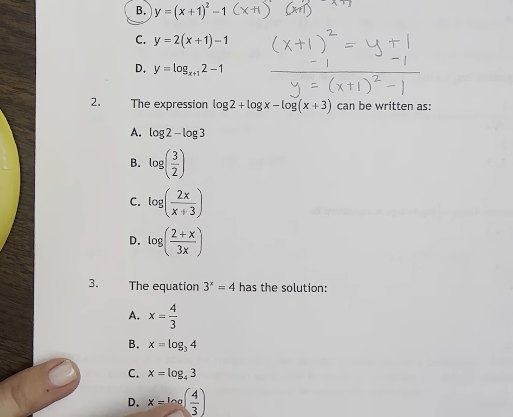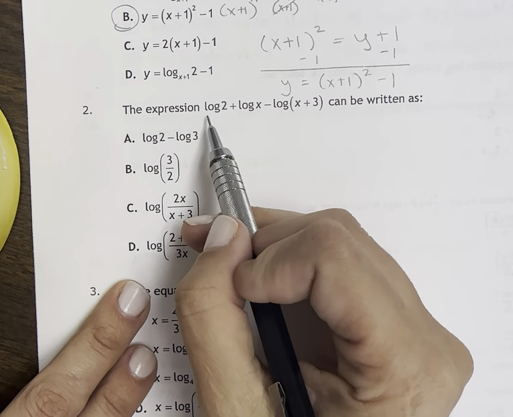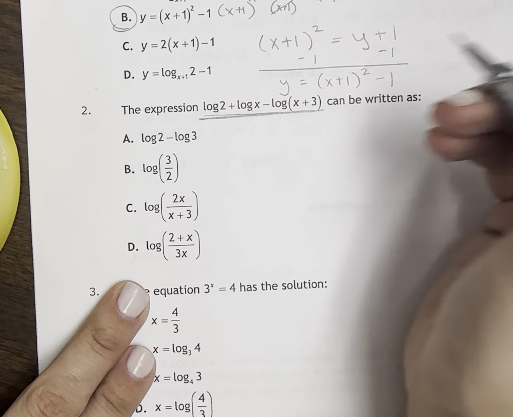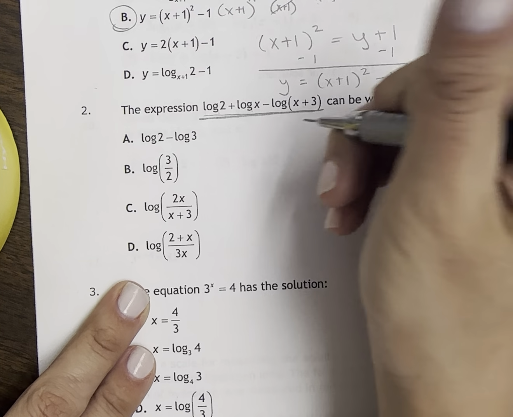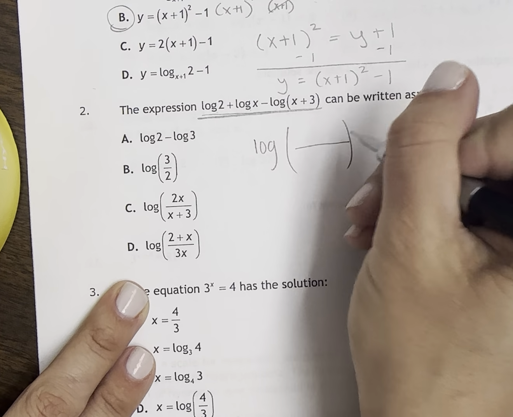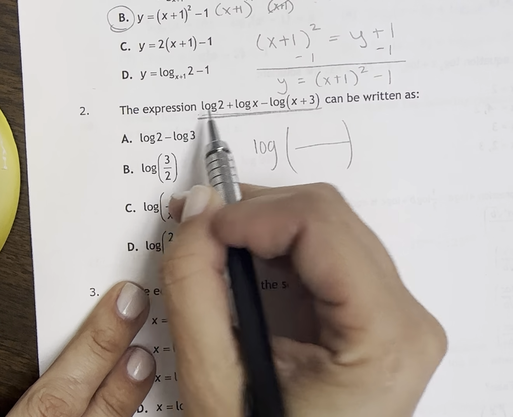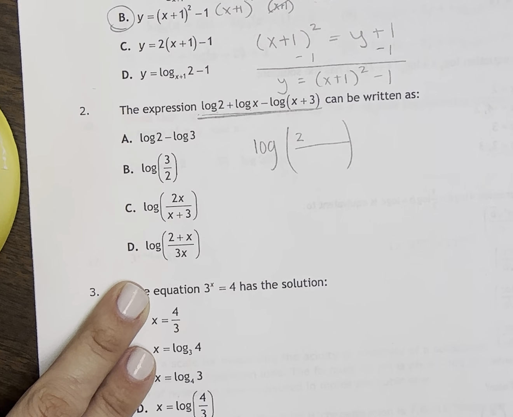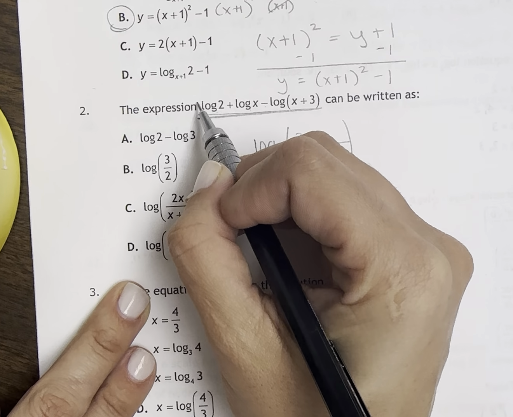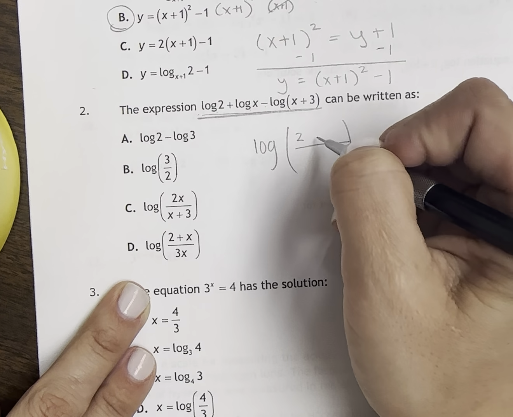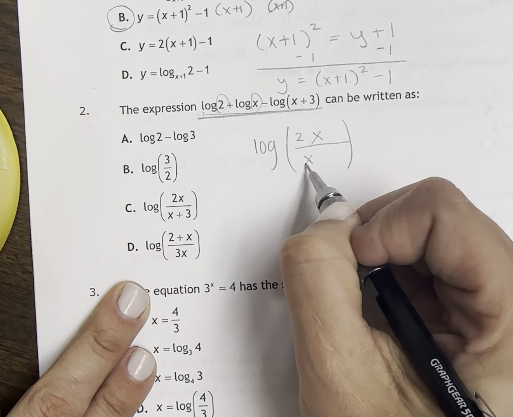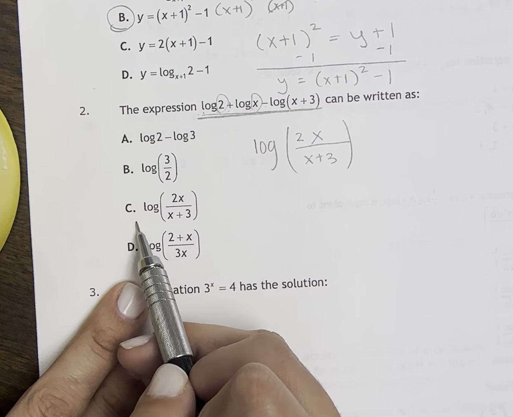Okay. This expression can be written as, ooh, this looks like a good old combining log situation. Each log has the same base. The base is 10. So I'm going to write it as one giant log, and every log that's positive is going to be on the numerator, and every log that's negative will be in the denominator. Had I had coefficients, I'd move them up, but I didn't. So this is 2x on top, 2 and x, both positive, and then x plus 3 on the bottom. There it is.